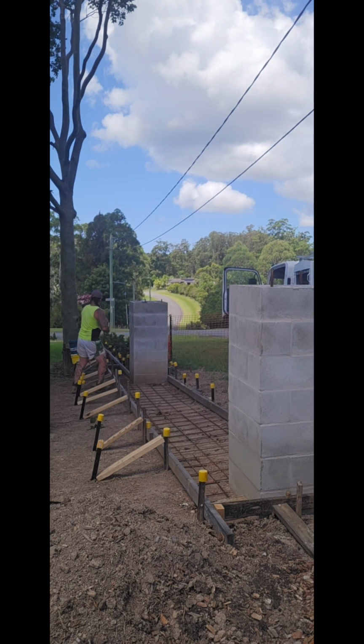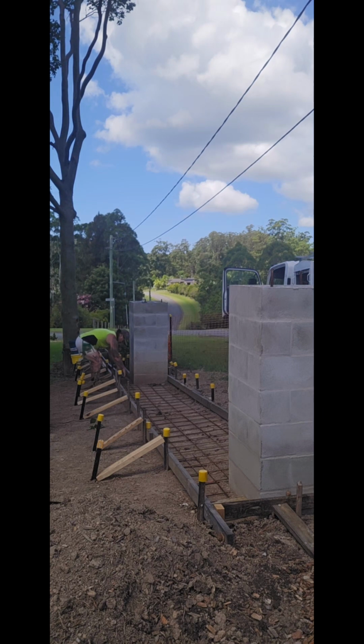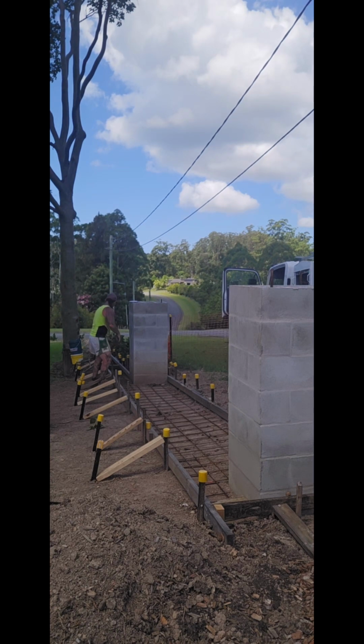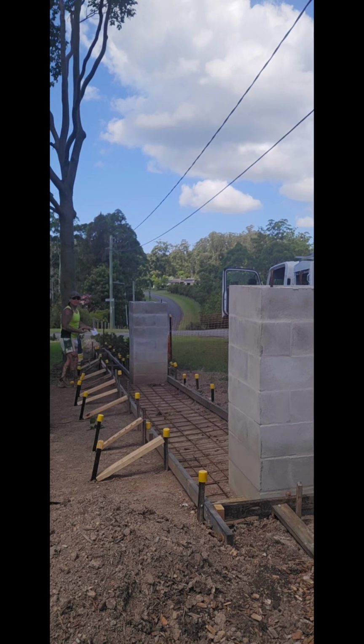So you measure A. Measure A, 65, times B, 300, times C. That's about 160, so I'll just go 200 for overspill and all that stuff.